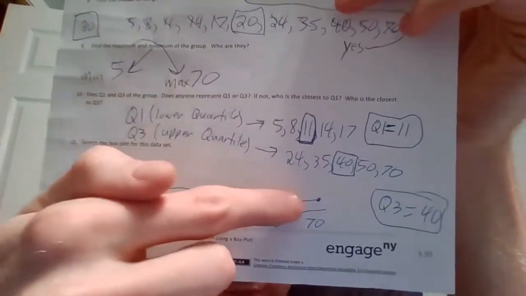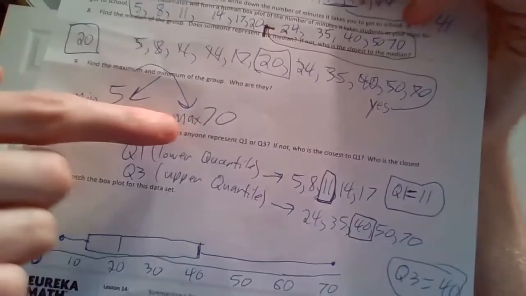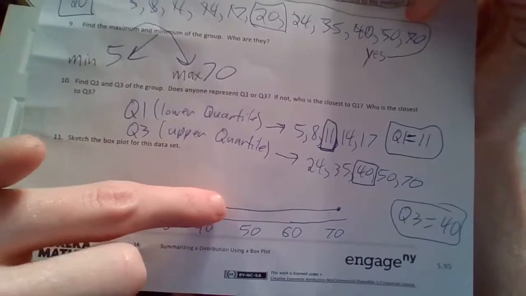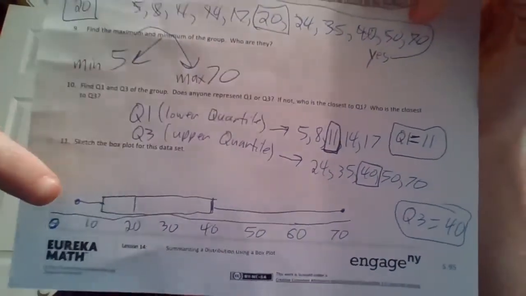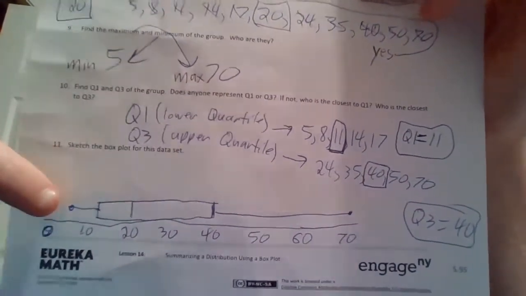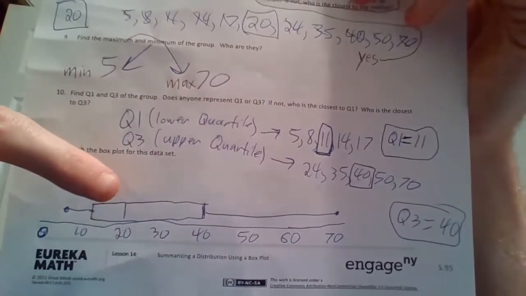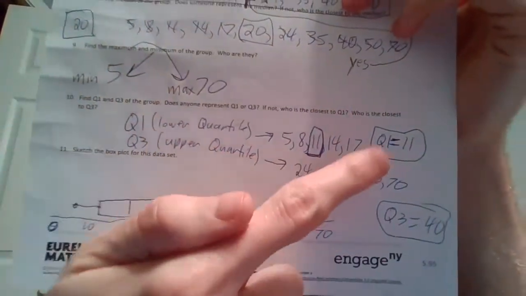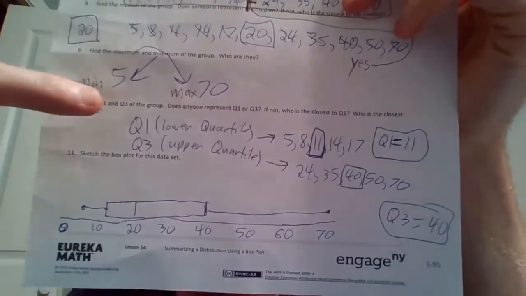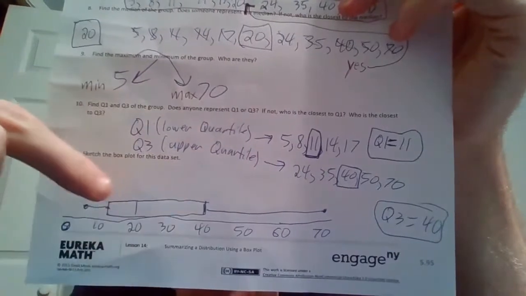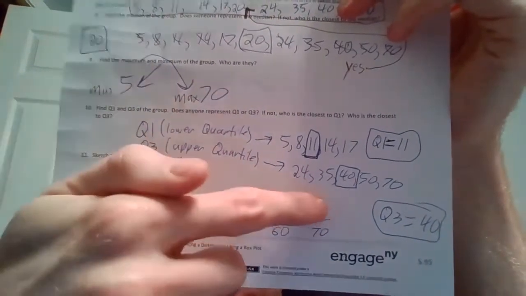Then maximum ended up being 70. If we go back, there it is right there, 70. It's the max. So draw a point at 70 and then connect with a line. Hence, again, why I call it a box and whisker plot. So if you think about it, guys, there's really not much to say about the box plot if you know everything else like Q1, Q3, minimum, maximum, and median, because all you're doing is just labeling the 5 numbers on your number line.